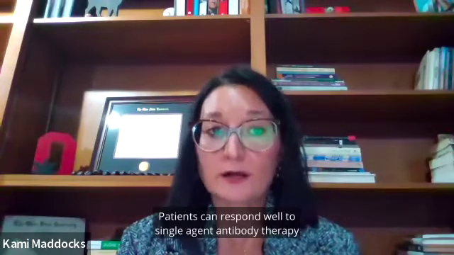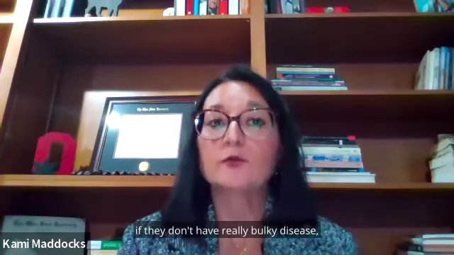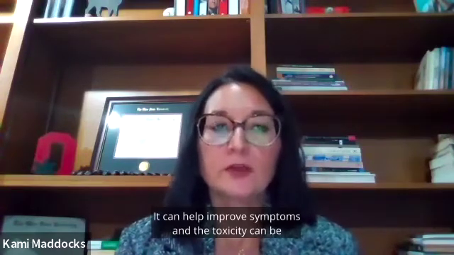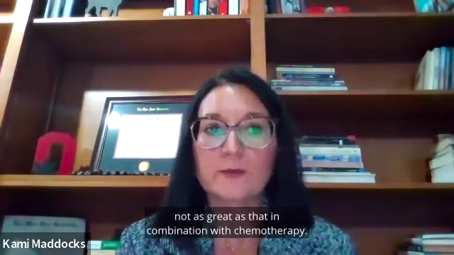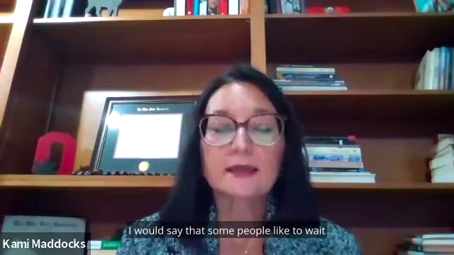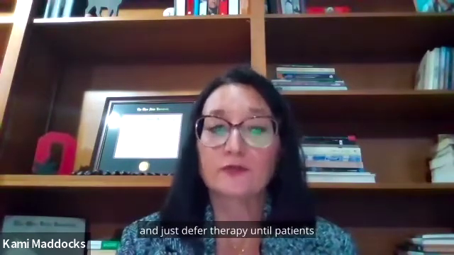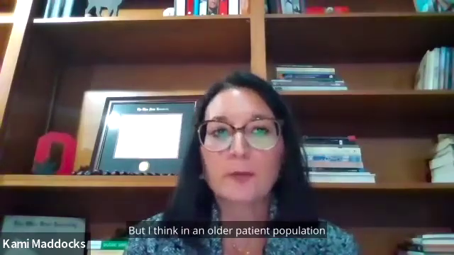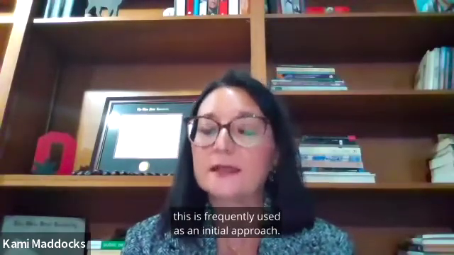Patients can respond well to single agent antibody therapy if they don't have really bulky disease, which in Mary's case, she didn't. It can help improve symptoms, and the toxicity can be not as great as that in combination with chemotherapy. Some people like to wait and just defer therapy until patients would require chemoimmunotherapy, and maybe give less single agent immunotherapy at diagnosis. But I think in an older patient population, this is frequently used as an initial approach.